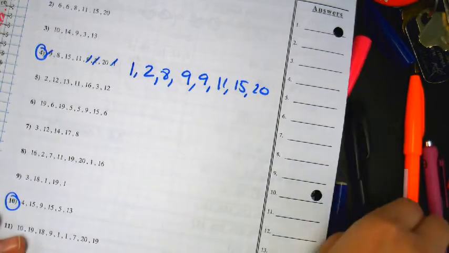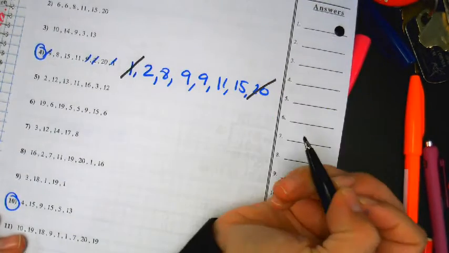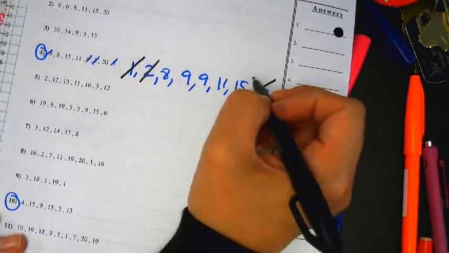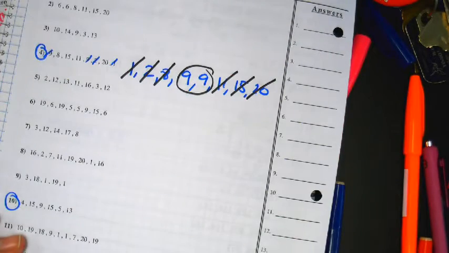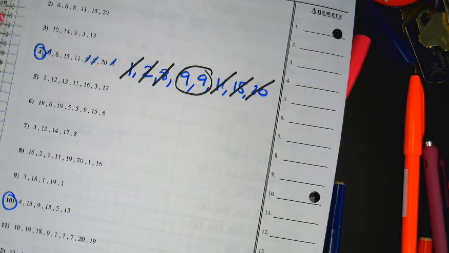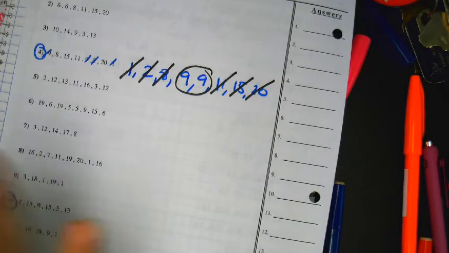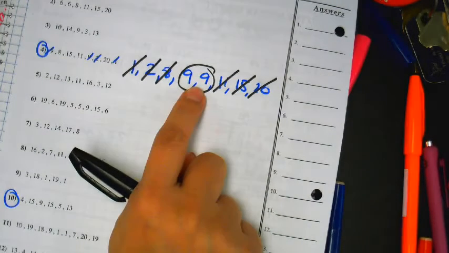Okay, so now front, back, front, back, front, back. Oh, there's 2 in the middle. Trick question. What's in the middle of 9 and 9? 9. And if you don't believe me, you add these two. 18 divided by 2? 9.